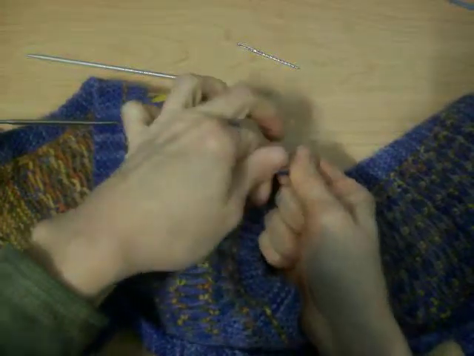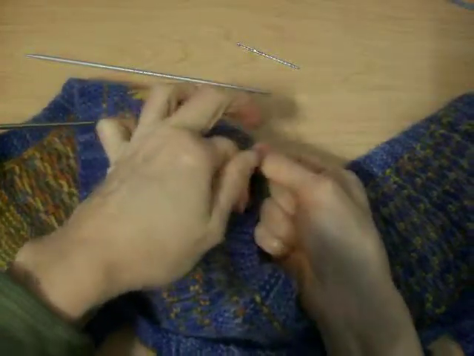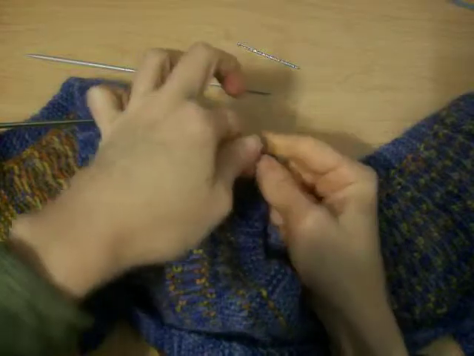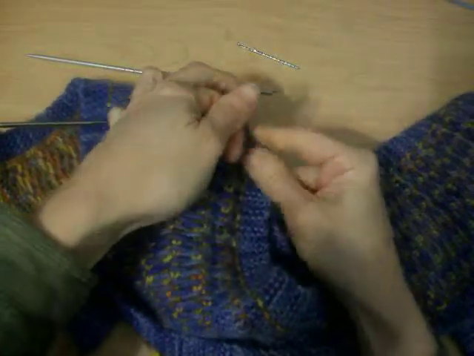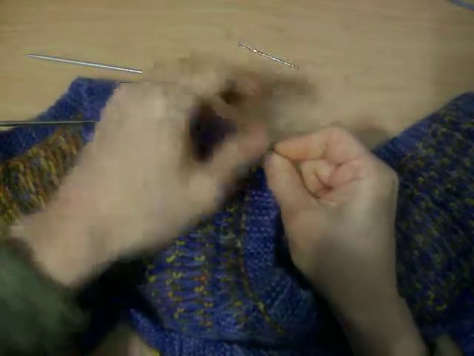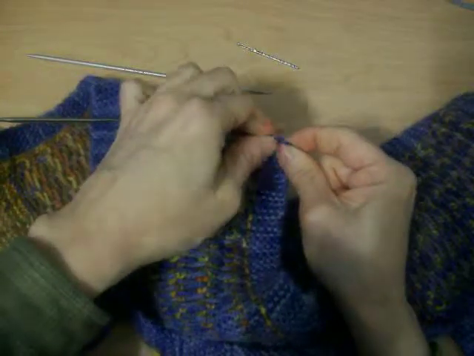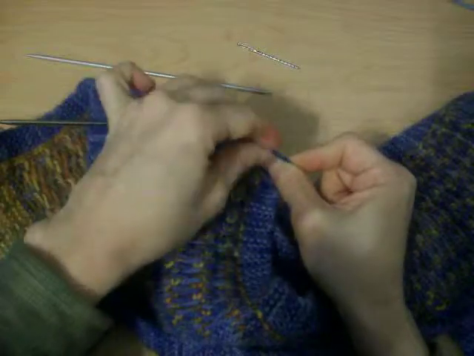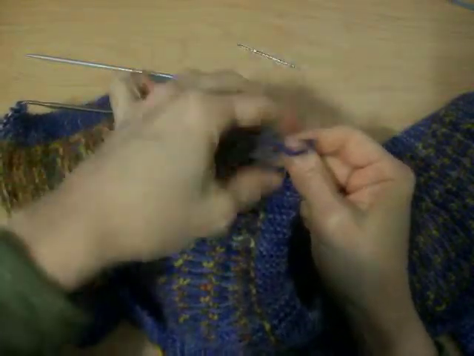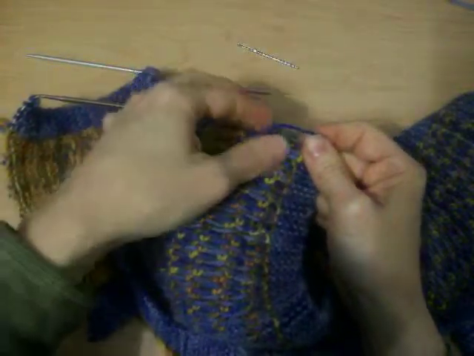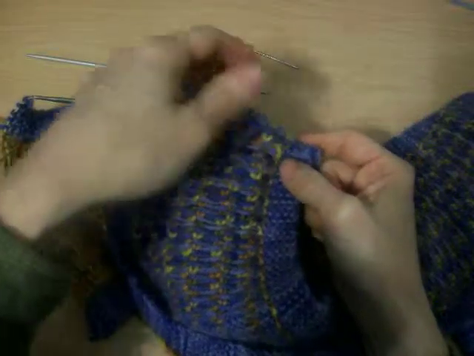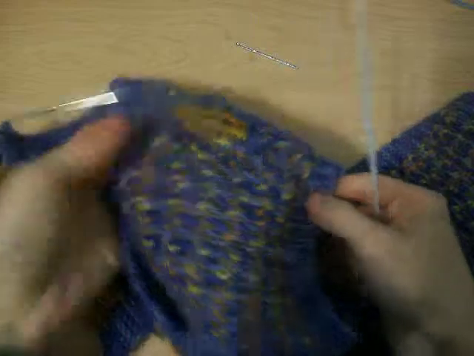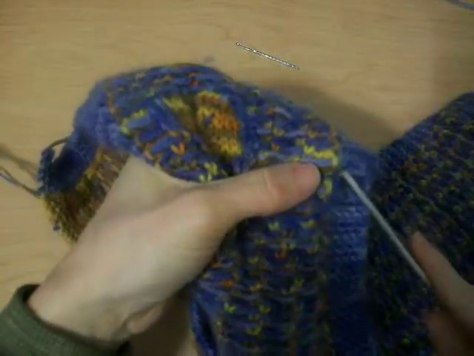I can just rub it between my thumb and finger, and I don't have to be careful about rubbing it always the same direction. You know, some people tell you it has to be always S's or Z's depending on what your yarn is, and I haven't found that to be necessary, especially in these little bits here. It's hard to control.